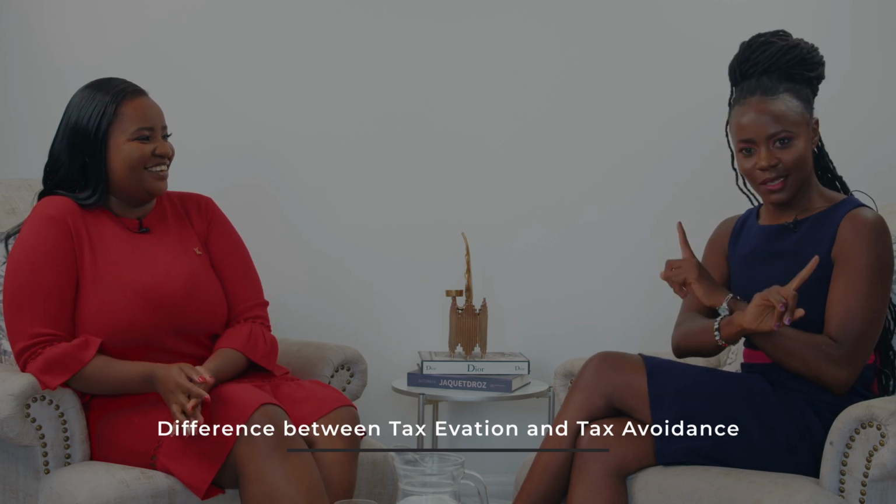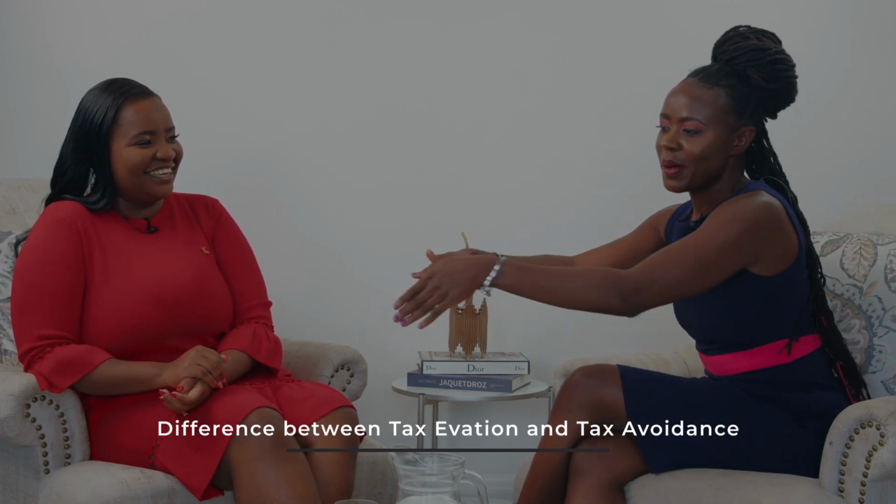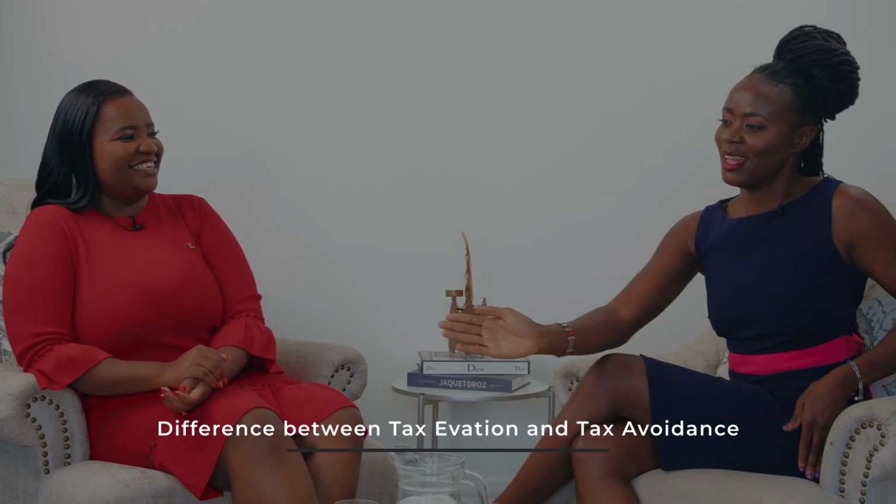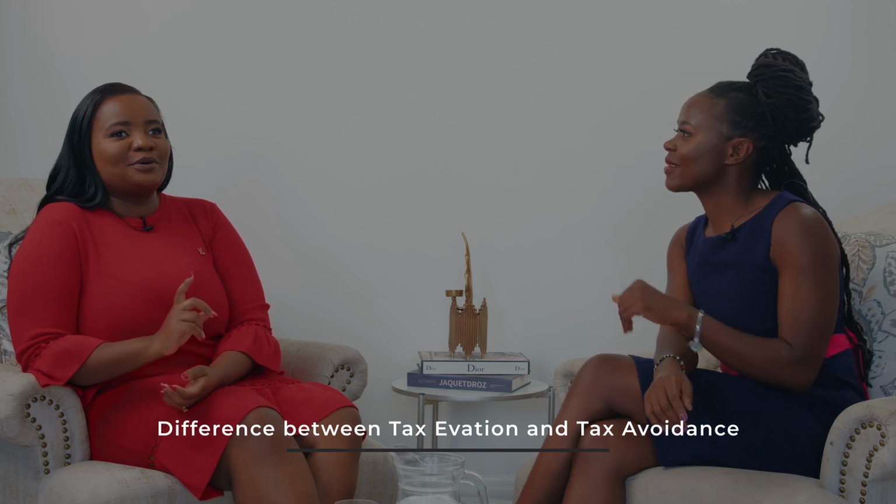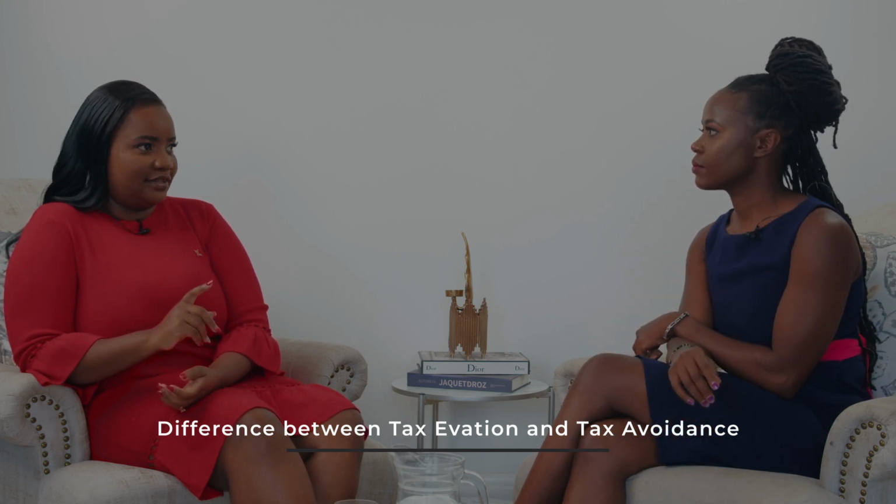What is the difference between tax evasion and tax avoidance? Tax evasion is illegal. That's the first thing. If you're deliberately evading taxes and looking for ways to cut corners in your business, for example, on your turnover tax, you're underreporting your turnover for the year, so your revenue. Companies are supposed to pay a turnover tax on all their gross revenue, all the sales that you make. If you don't pay or you underreport your turnover for that year, that is considered tax evasion, and you can be arrested for that.